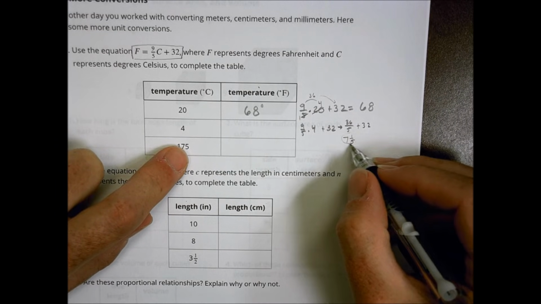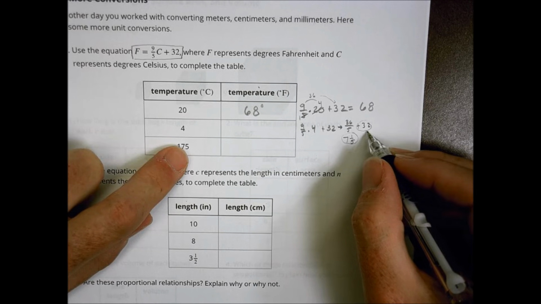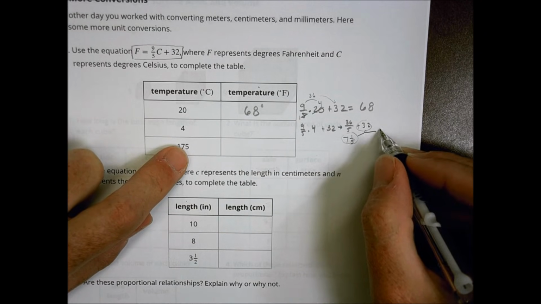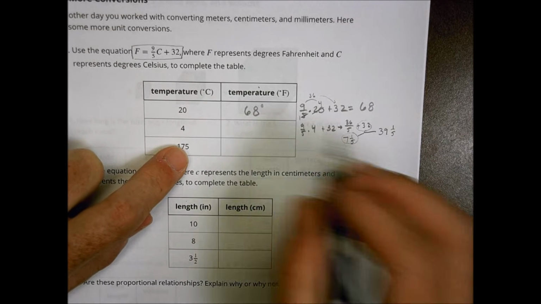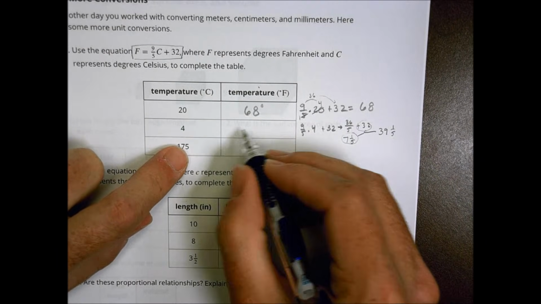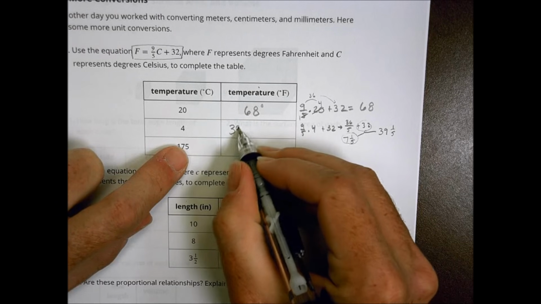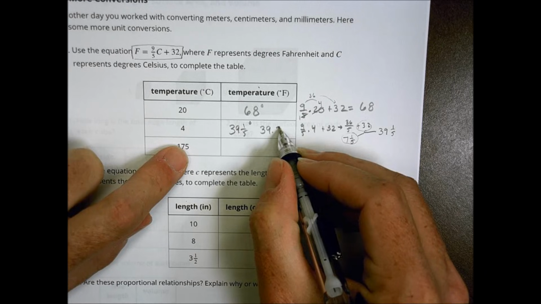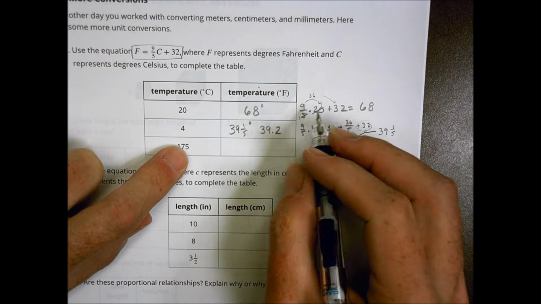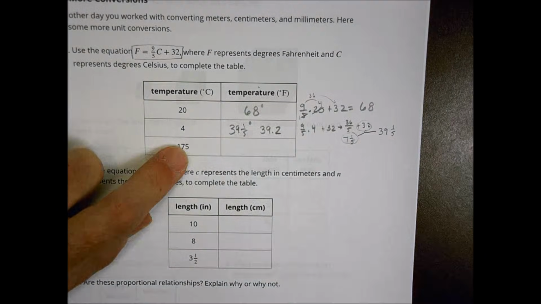Let's combine our 7 1/5 and our 32, which gives us 39 1/5. So kind of a goofy problem. So 39 1/5 degrees, or I could say 39.2 if I knew that 1/5 was the same as 0.2.